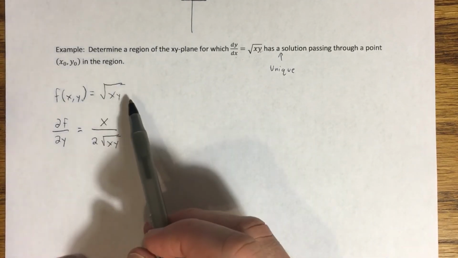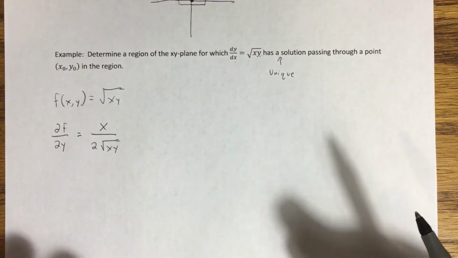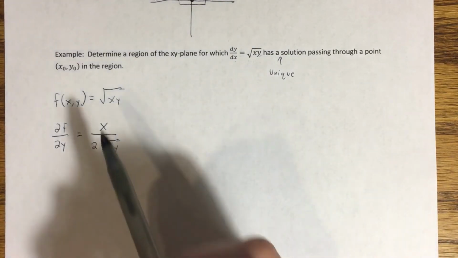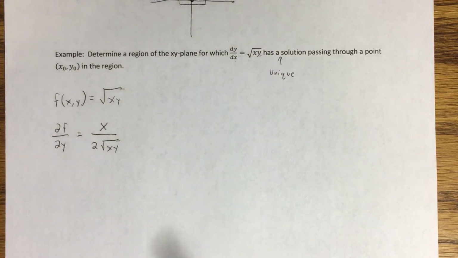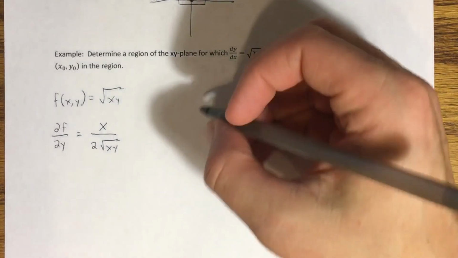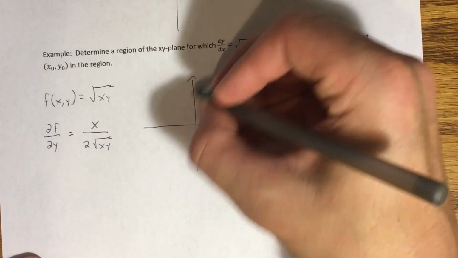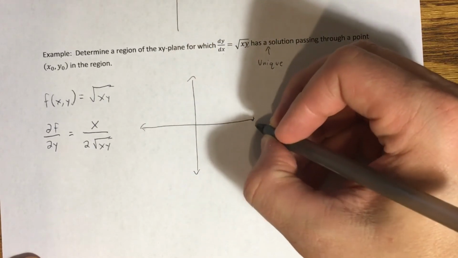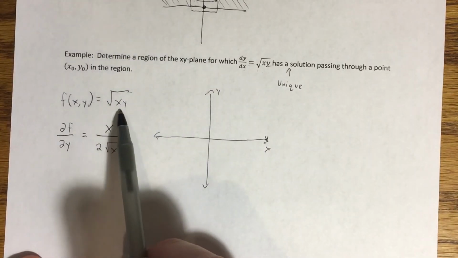So, these two functions will be continuous everywhere that they are defined. So really, I'm investigating the domain of these two functions. And rather than thinking of it in terms of intervals, we're thinking of it in terms of regions in the plane, just like the previous example. So let me sketch my x, y axes here. X and y. Starting up here, where is this function defined?